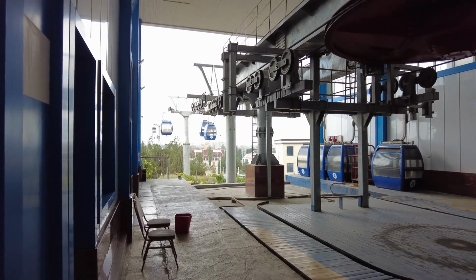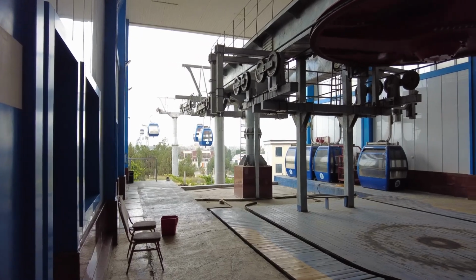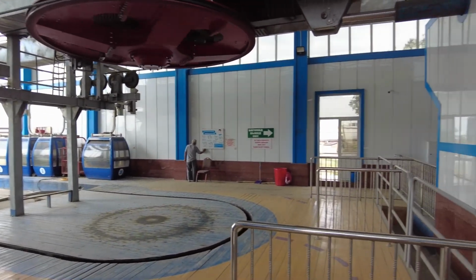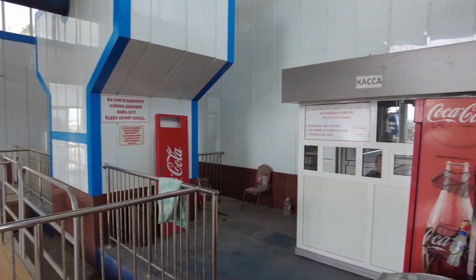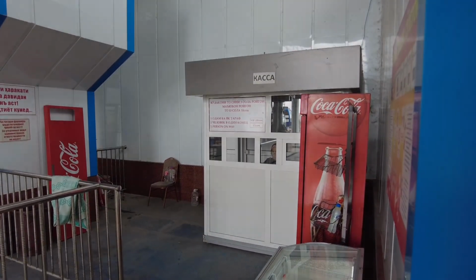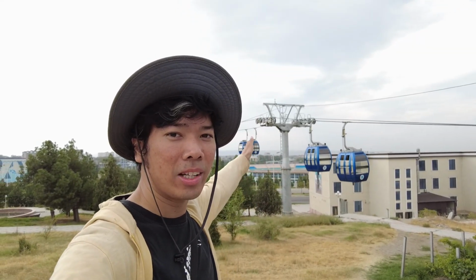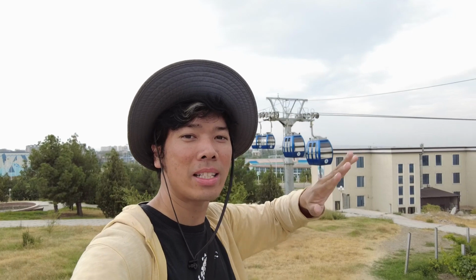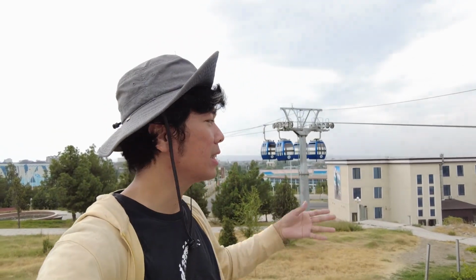This is the cable car. And there is a ticket booth here. It says 1 person, 15 som. The cable car ride is very short. You can see the end station terminal over there across the river. So if you want to see the Syr Darya river from above, and if you like cable cars, you might try the cable car for only 15 som. But as for me, I think I'll just walk because I'm not that interested, and I need to save money because the journey is still long. And we'll just walk and cross the bridge and see the city for ourselves.